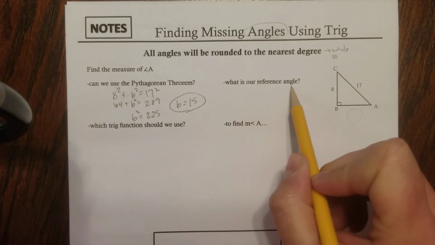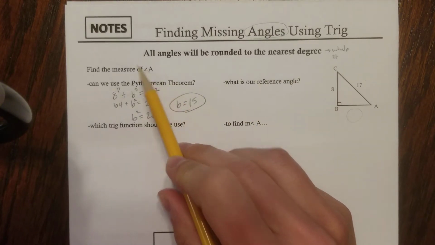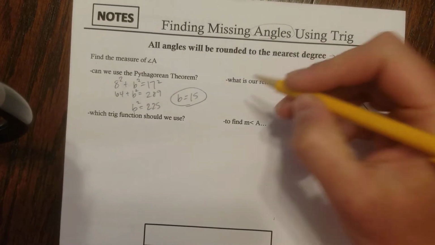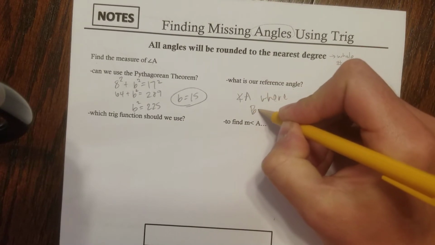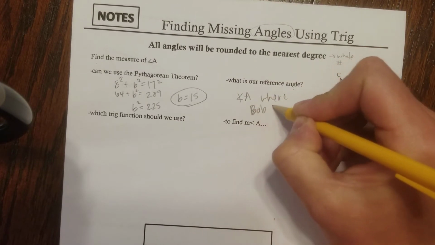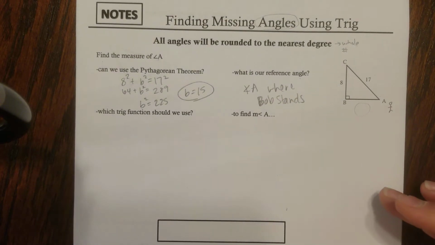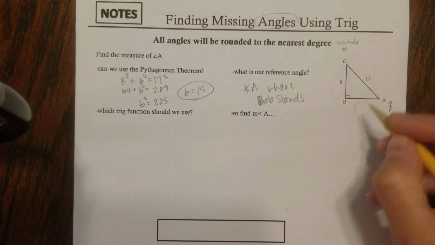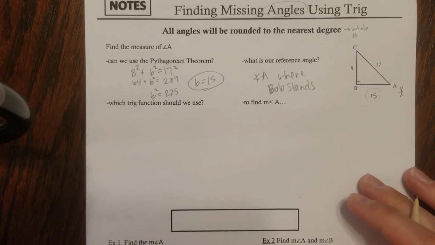What is our reference angle? Well, if we're trying to find angle A, that means we want Bob to be standing at angle A, so A is our reference angle. Where Bob stands. I guess we can capitalize his name. Because that's what we want to find. We want to find angle A. So next thing we need to do is, now we know our reference angle, we know where we're standing, we actually found this side to be 15. We need to figure out, if we're going to use trig to help us, which trig function should we use?